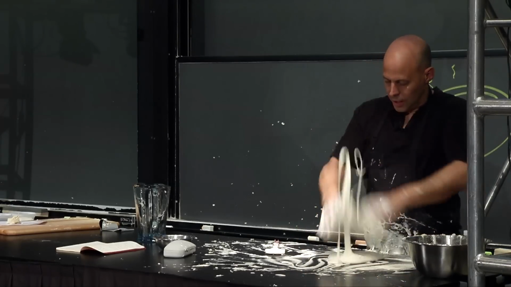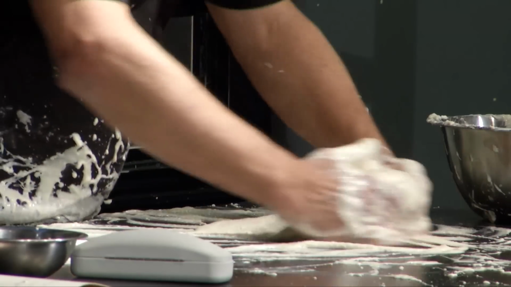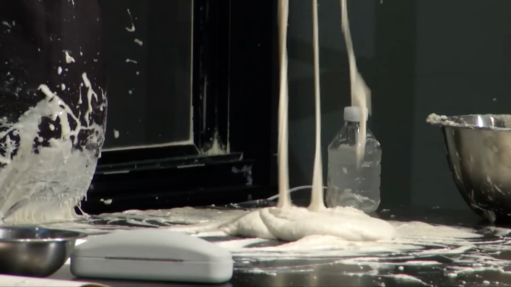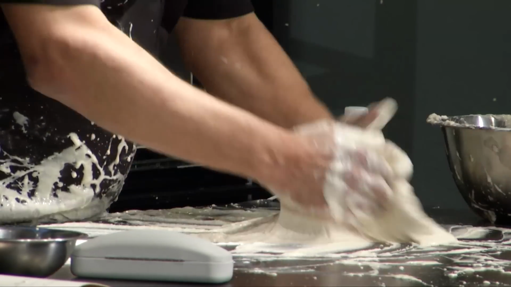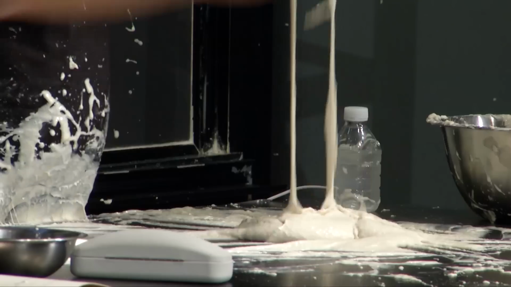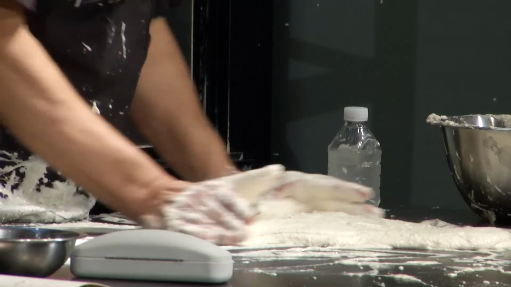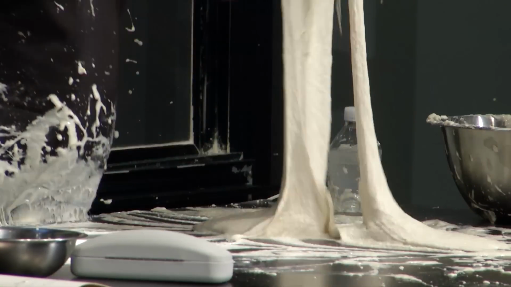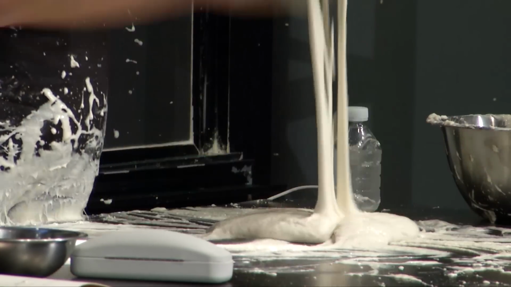So what I'm doing by doing this is I'm causing those protein molecules to align. And it's not like they're alone. I mean, there's also a lot of starch involved in the structure and texture of dough. I could have added the salt later if the quantity of salt was higher, and that would actually have a helpful effect on the tightening of the dough.